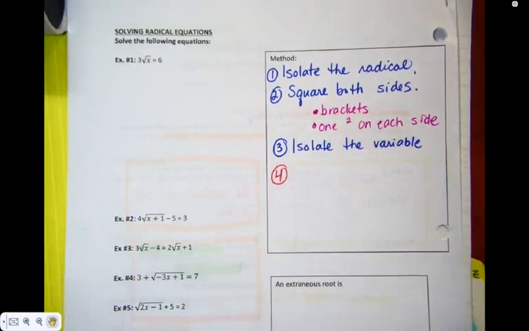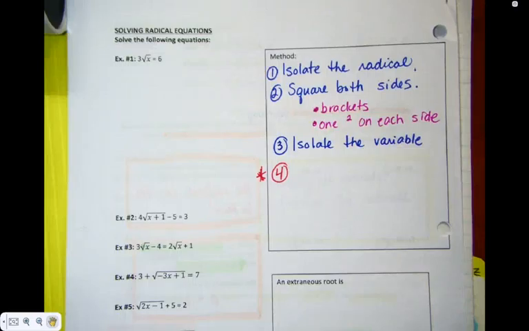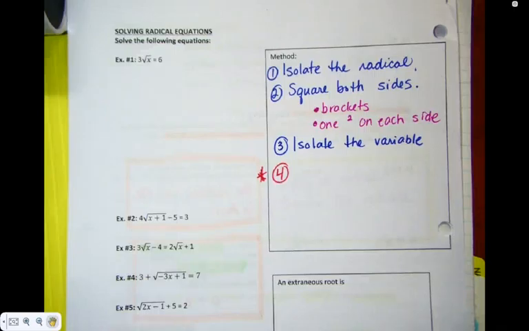And step 4, which is the last step, I'm going to do in red pen because it's something a little bit different than what you've seen before. And I'm going to put a star next to it. And if I had glitter glue, I'd put that on there, maybe some flashing lights.